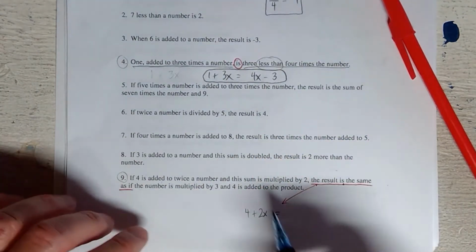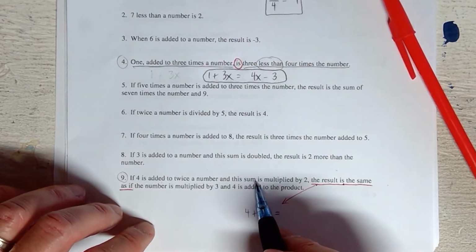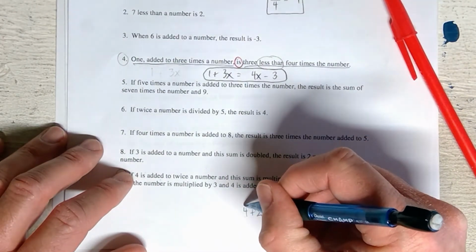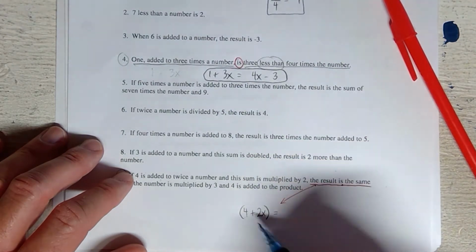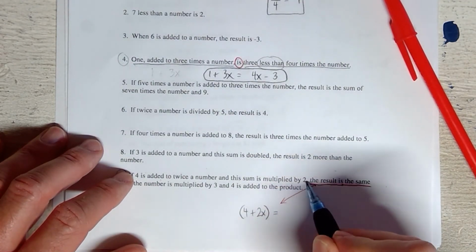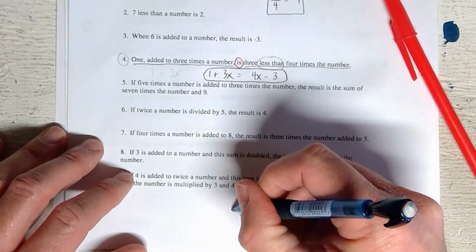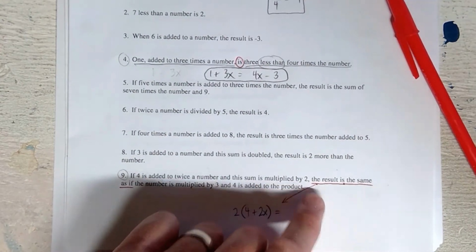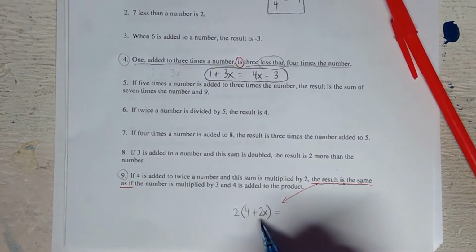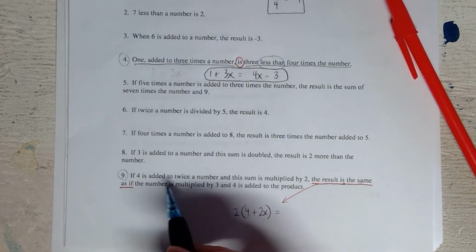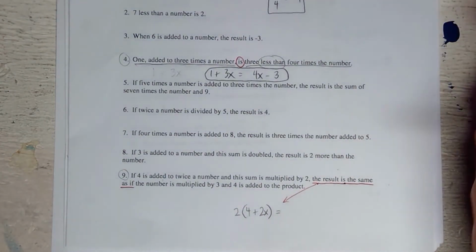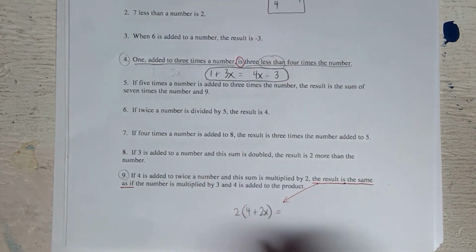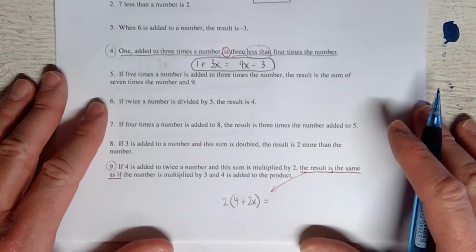But notice what it says here. It says this sum. What sum? Well, they're talking about that since these 2 things are being added together, they're clearly talking about this sum right here. This entire sum is being what? Multiplied by 2. That's why you got to put a bracket around that sum. Whenever we multiply a sum or a difference by something, you've got to bracket that sum or difference. Okay, so the wording is a little bit different than it was earlier, but again, still the same idea. If you're multiplying a sum or difference by something, you got to bracket that sum or difference.